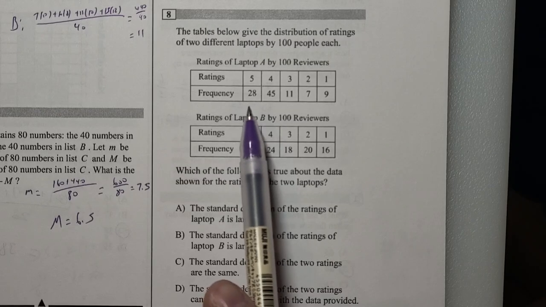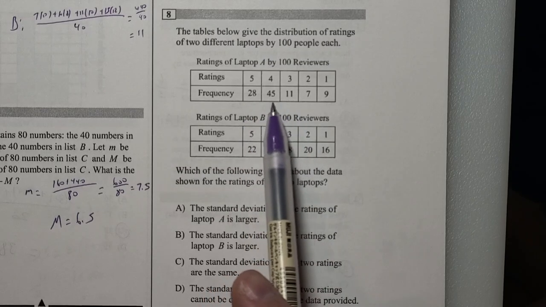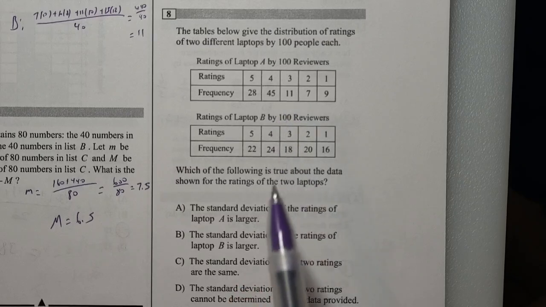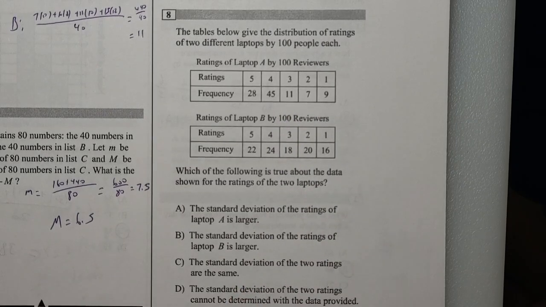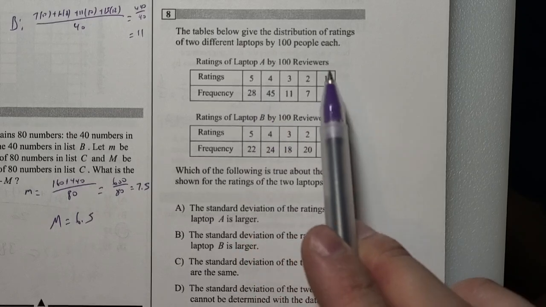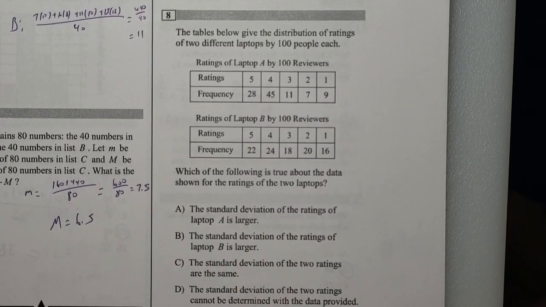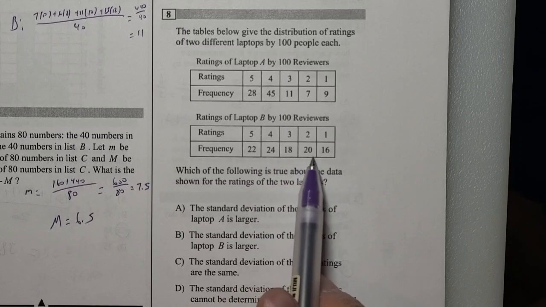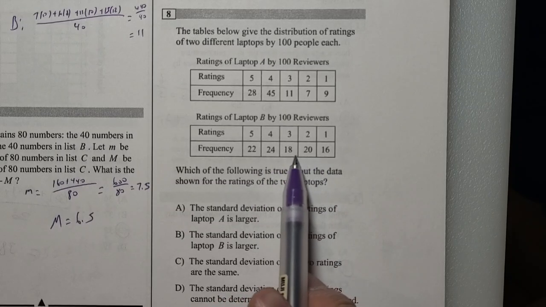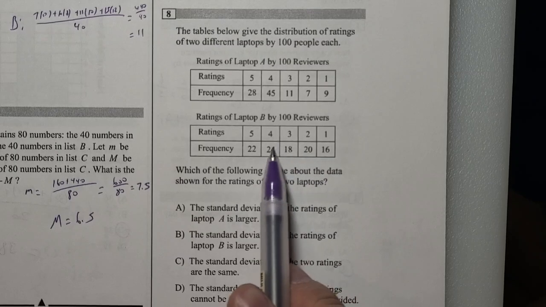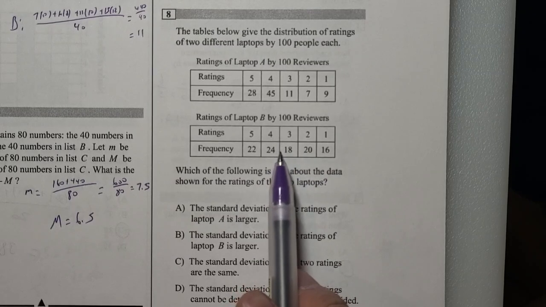Well, you can clearly see that this data is skewed because there's more frequency over here than over here. Versus this one, it's more even between all the ratings.